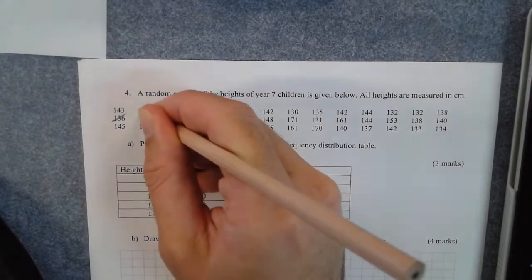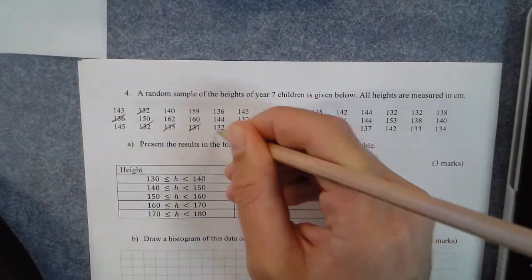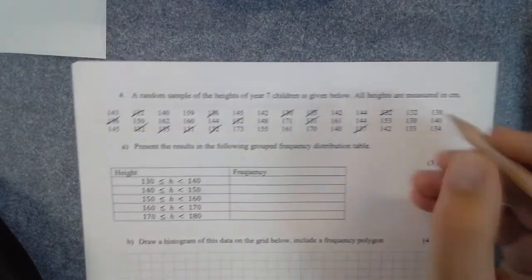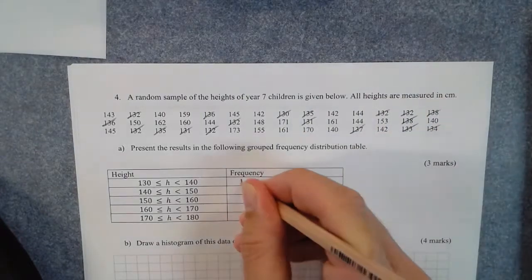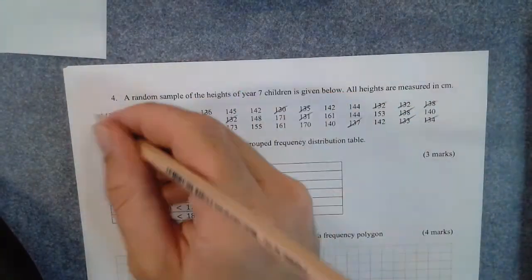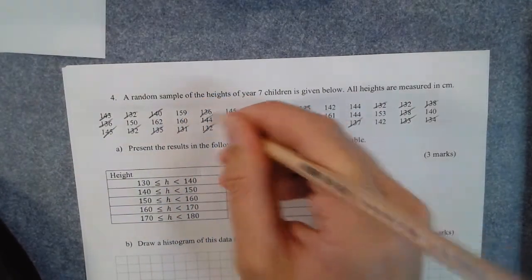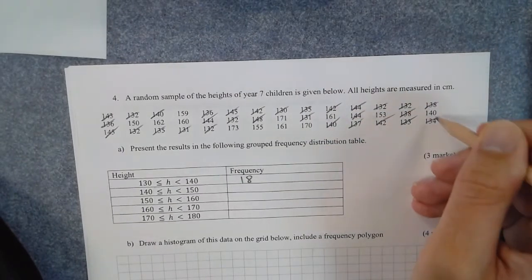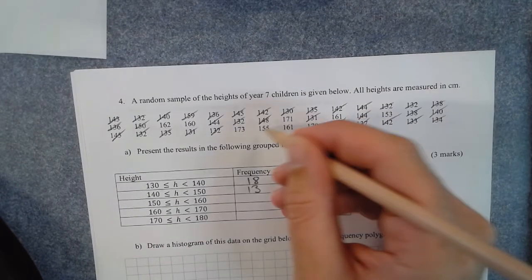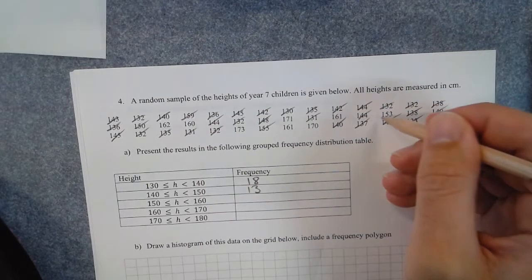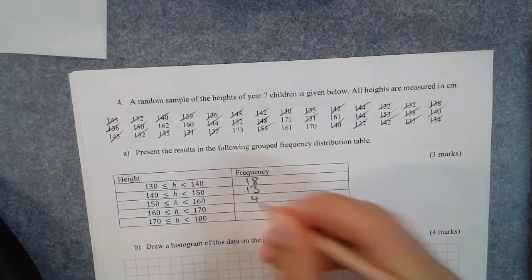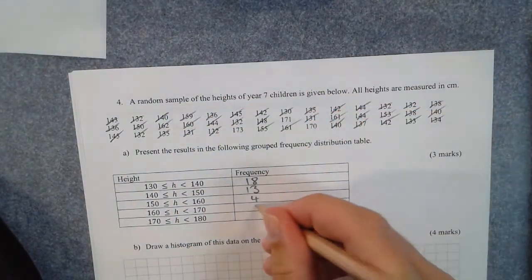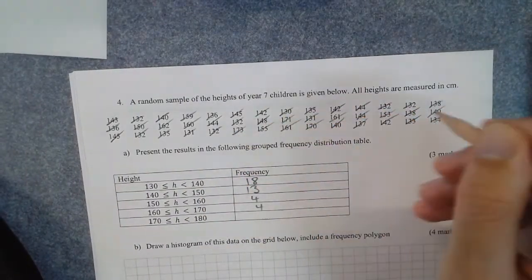So let's count them. 1, 2, 3, 4, 5, 6, 7, 8, 9, 10, 11, 12, 13, 14, 15, 16, 17, 18. 140 to 150. So 1, 2, 3, 4, 5, 6, 7, 8, 9, 10, 11, 12, 13. Our 150s. 1, 2, 3, 4. Our 160s. 1, 2, 3, 4. And our 170s. 1, 2, 3.